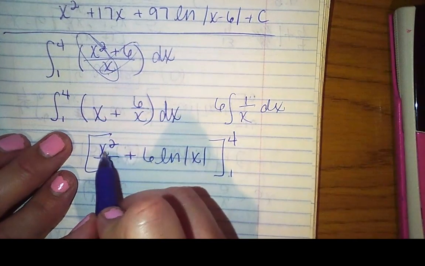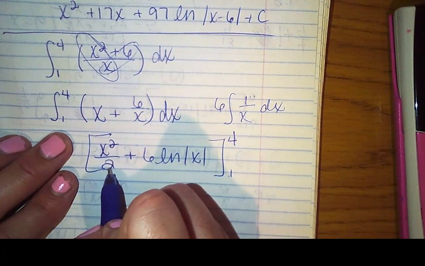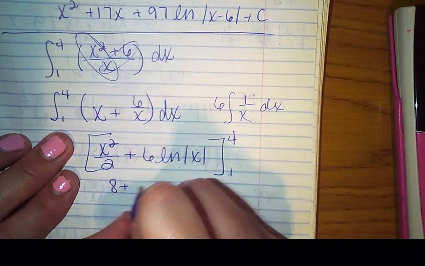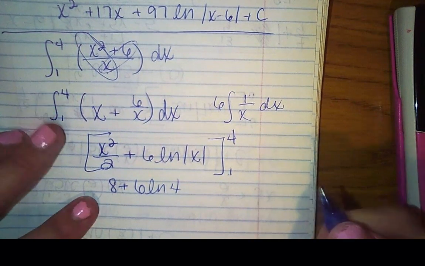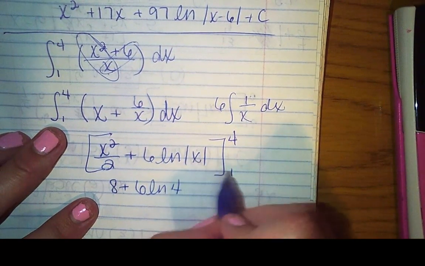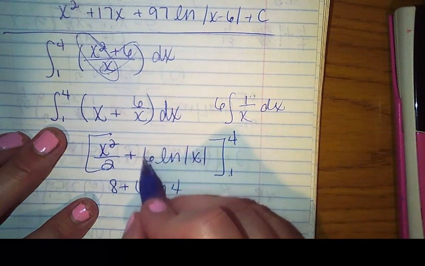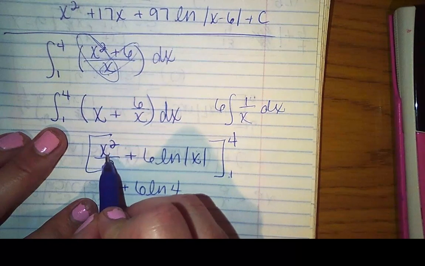So if I shove in a 4, 4 squared over 2 is 16 over 2, which is 8, plus 6 times the natural log of 4. And since 4 is positive, you don't need absolute values anymore. And then minus, well, if you notice when you shove in a 1, this part's going to go to 0, but don't fall for that because this part won't, okay?